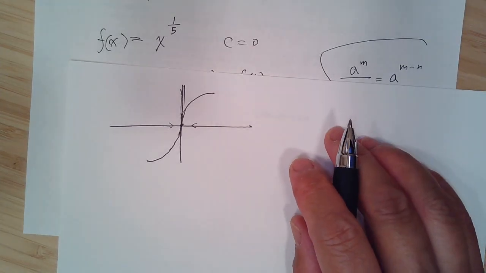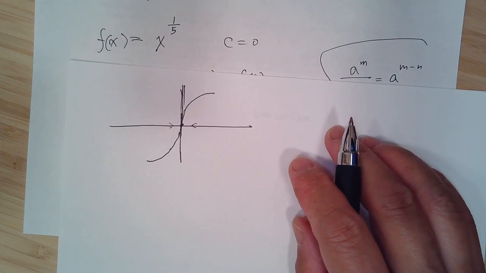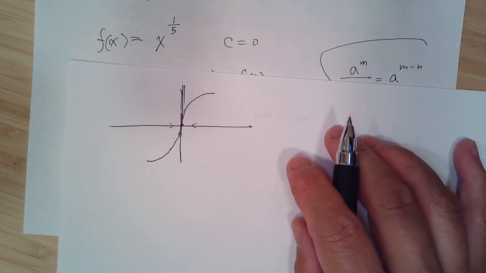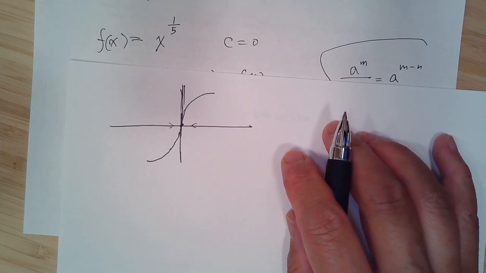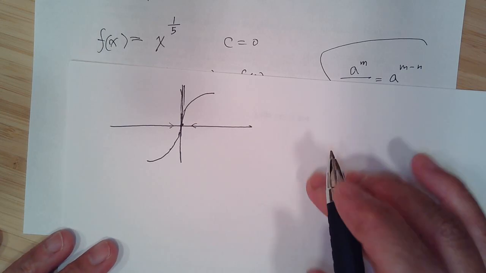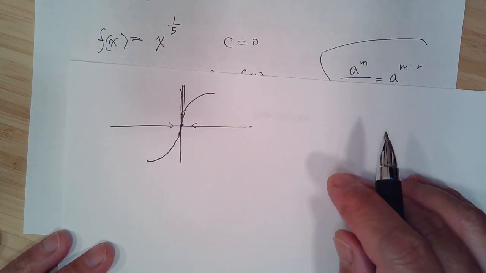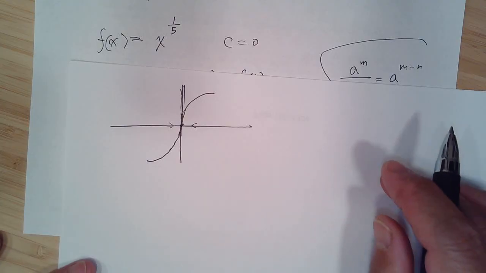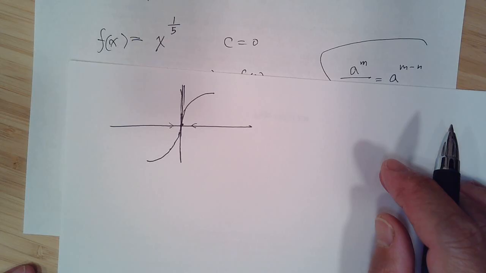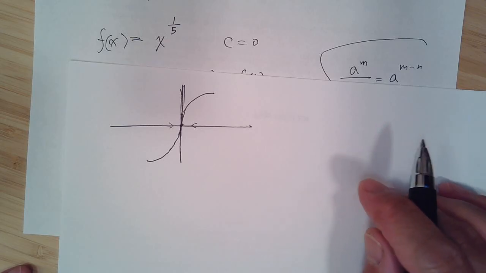Alright, so this is what I want to tell you, that not all functions are differentiable. However, differentiability implies continuity. If a function is differentiable on an interval, that means this function is continuous on that interval.